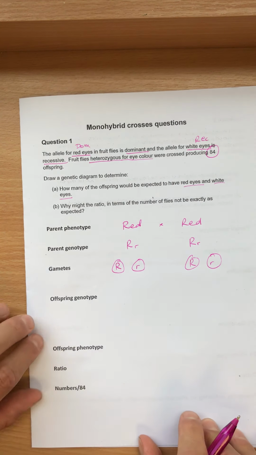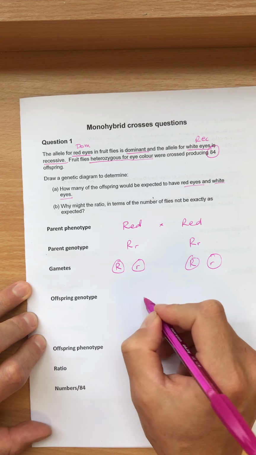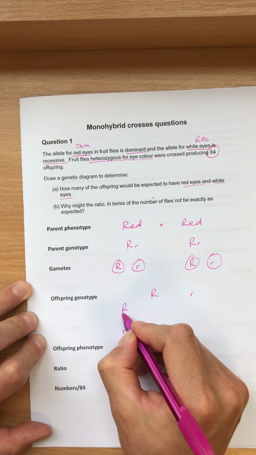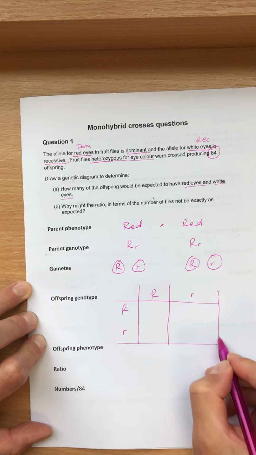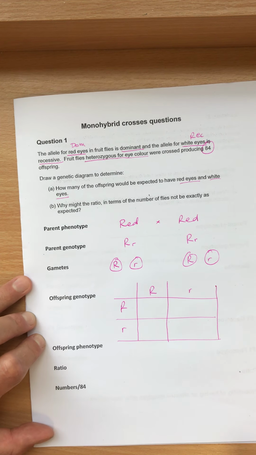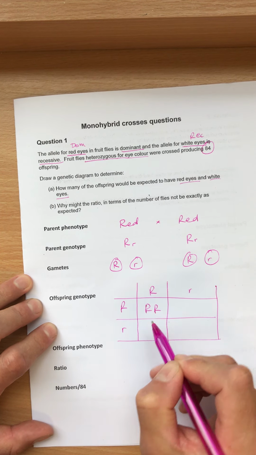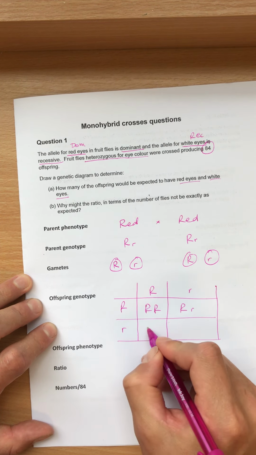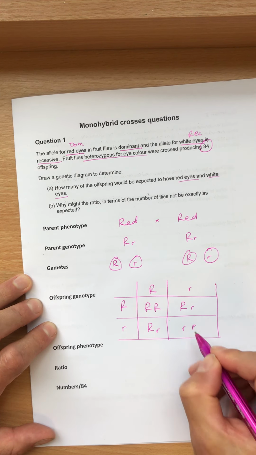So, if we draw a Punnett Square now to calculate the offspring ratios. Not the best table ever, but it will do. So, we have one individual which is homozygous dominant for red eyes. We'll have two heterozygous for red eyes and one homozygous recessive for the white eyes.